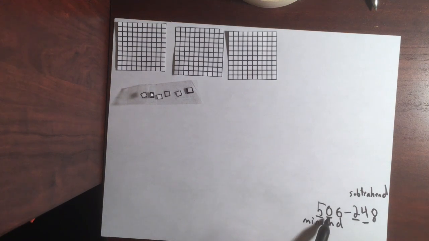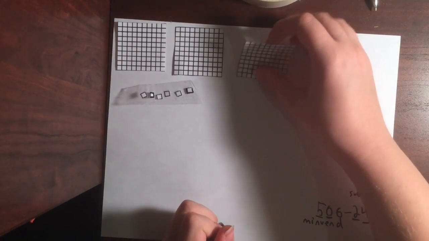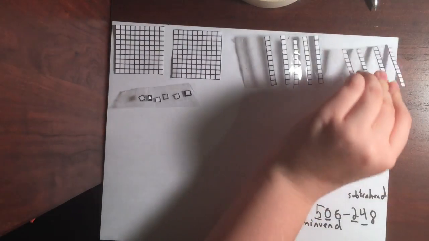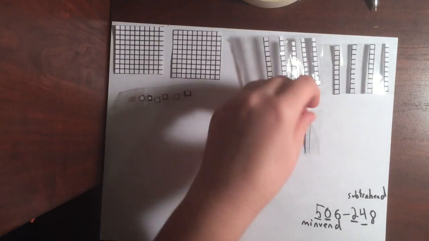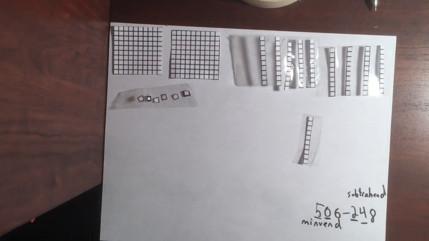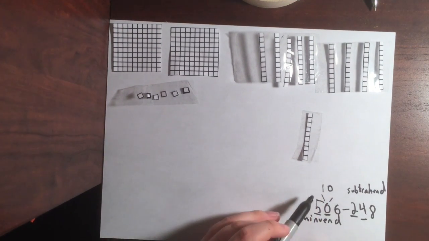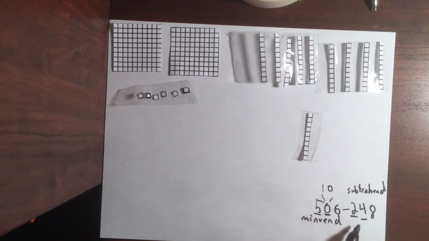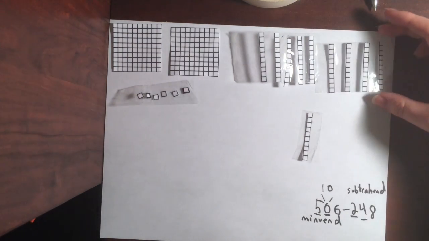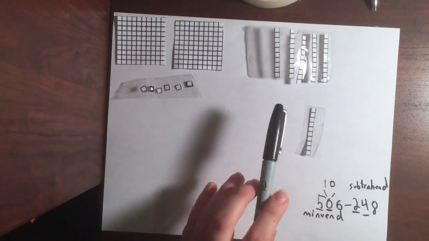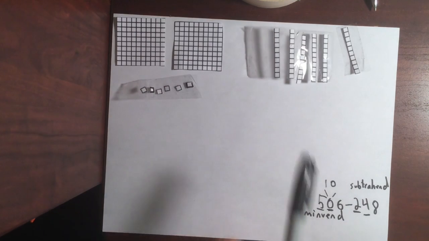Now, we can't subtract 4 from 0, so instead we're going to exchange one of our 100 squares, our flats, for 10 rods. This is the same number represented, just exchanged. So instead of a 0, you can say we have 10 or 100 here. So now we can subtract 10 from 4 or 100 from 40. We simply take 4 of our rods away, and we are left with 6 rods, or 60 altogether.